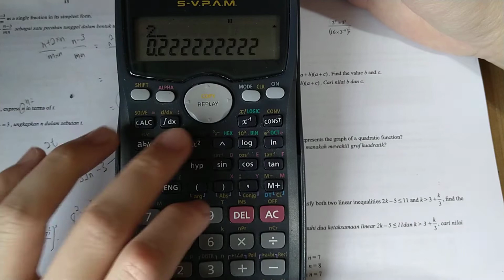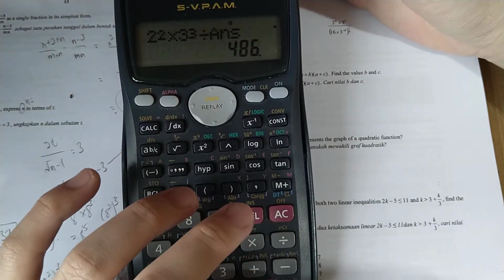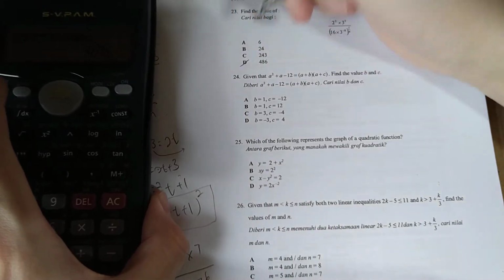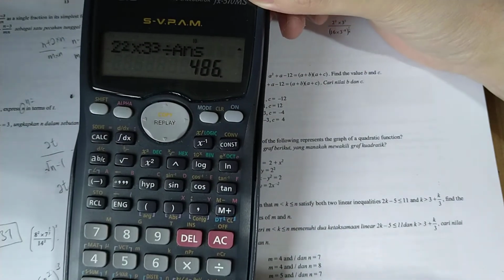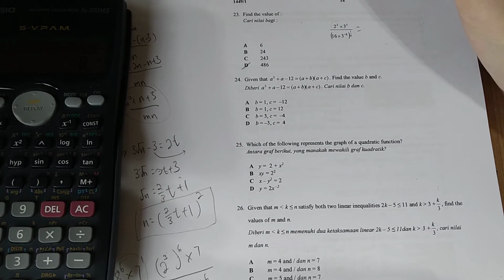And then 2 square times 3 cube divide answer. Yeah. Okay, maybe the first time I pressed, I made some mistake. That's why I didn't get it. Alright, so that's how you would do it if you want to press everything inside the calculator. But if you want to do it without using a calculator, can also.